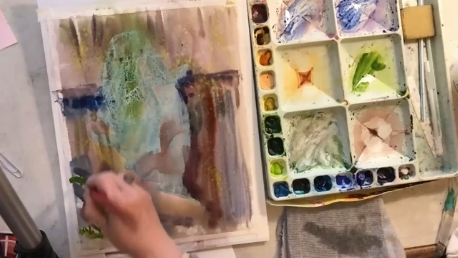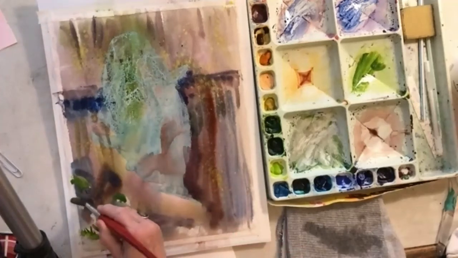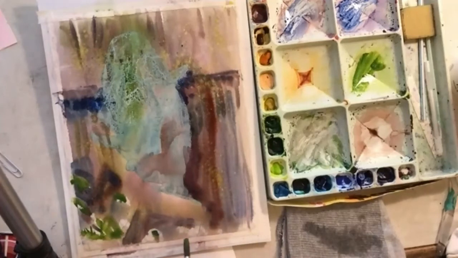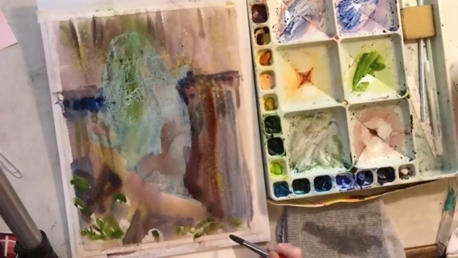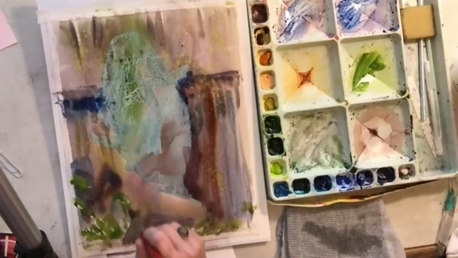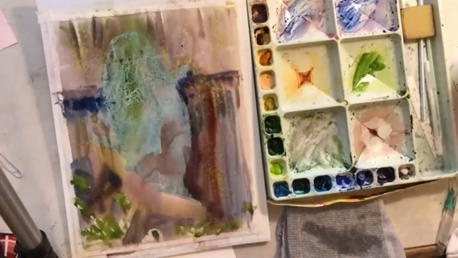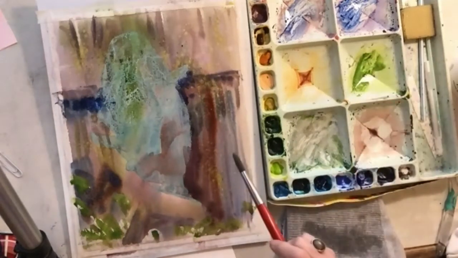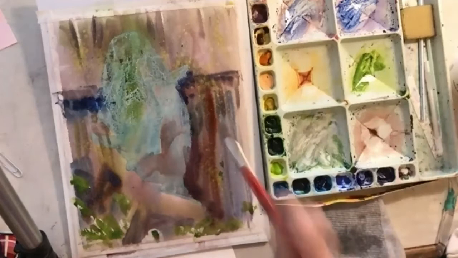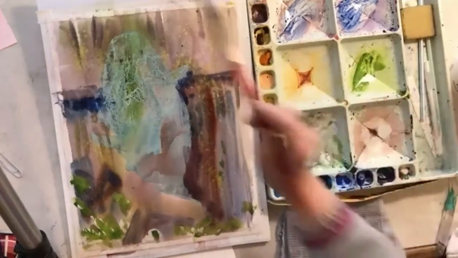Any of you that didn't watch her demo, we have a copy of it on the website, and she's a very loose painter and really likes doing abstract looks to things. I just wanted this all pretty loose, so we didn't need to spend a huge amount of time on it. Darker green in here.